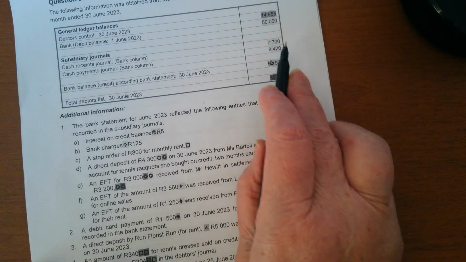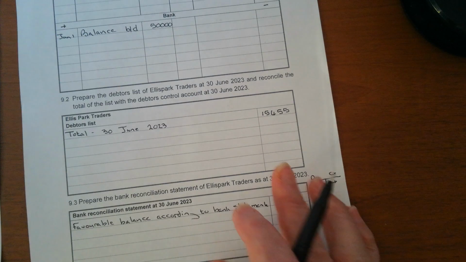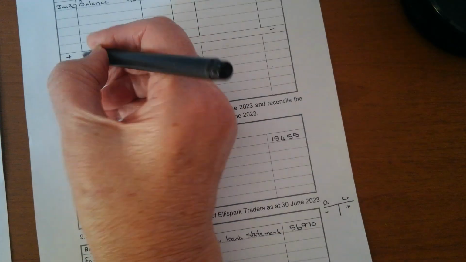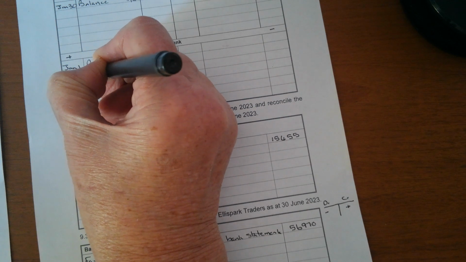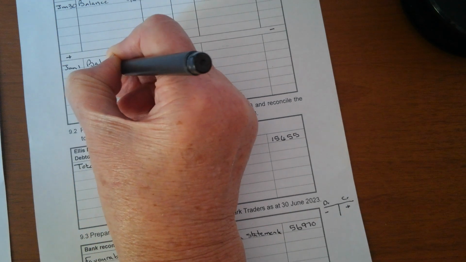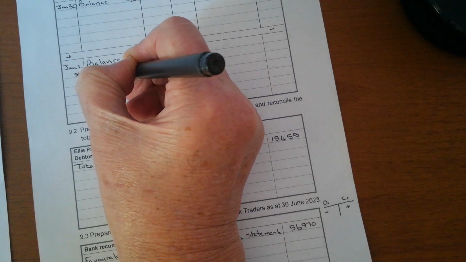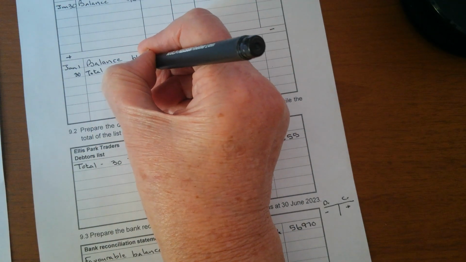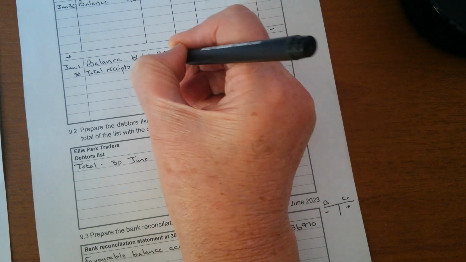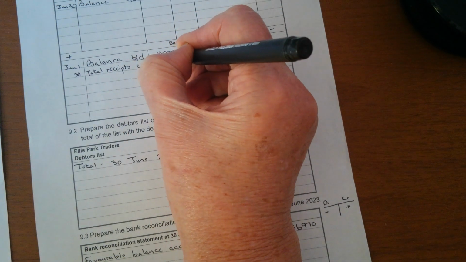So we first have to record these two entries and indicate that the money in the bank increased with our total receipts received up to the end of the month before we've done the adjustments and additional entries, and that is 7,700.